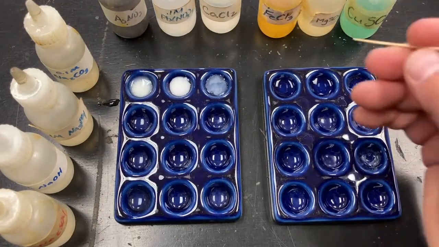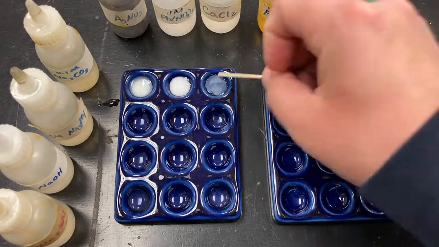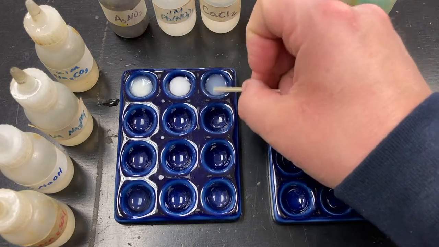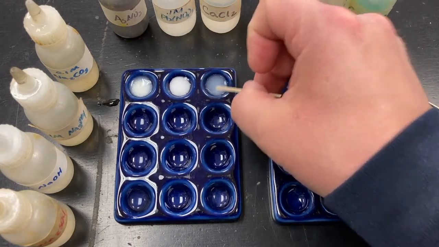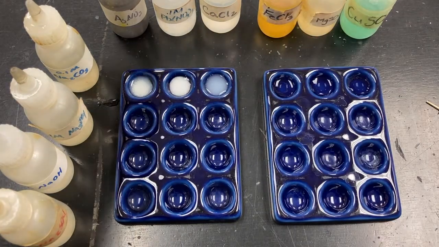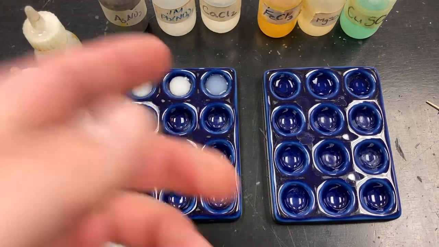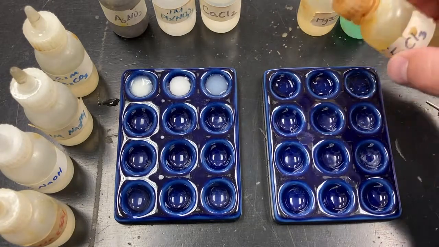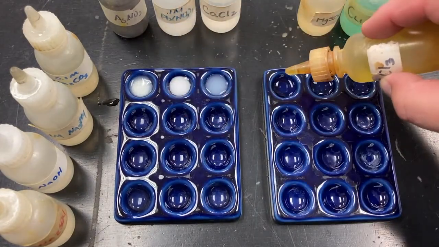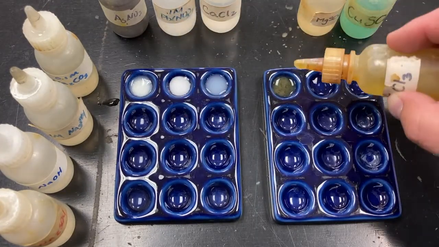Okay, very slight, but there is a kind of a hazy, tiny little white specks. So it looks like carbonate must like to make white precipitates. Let's see if that continues. Well, you're going to use iron chloride. Oh, we see something different now.